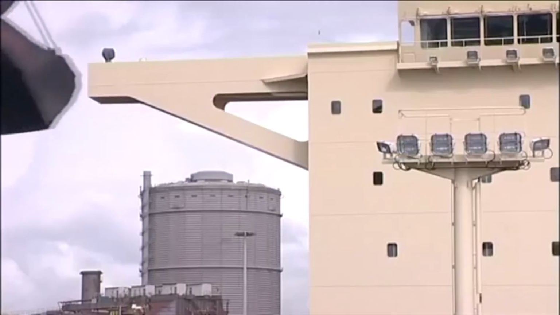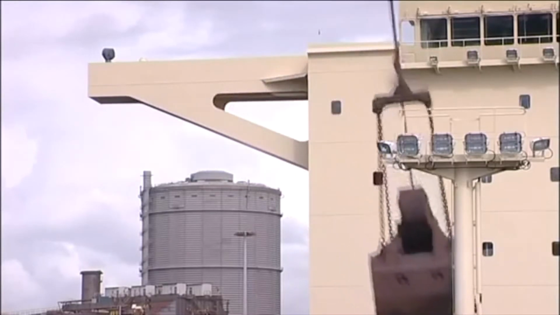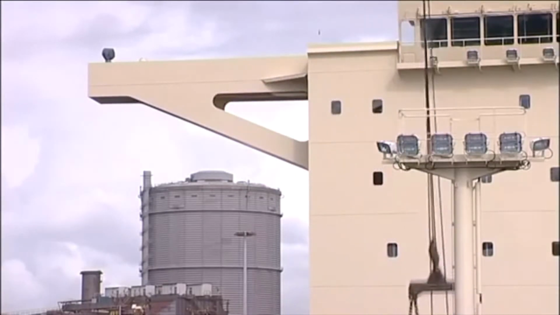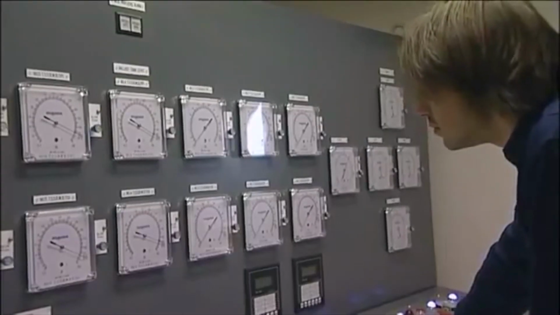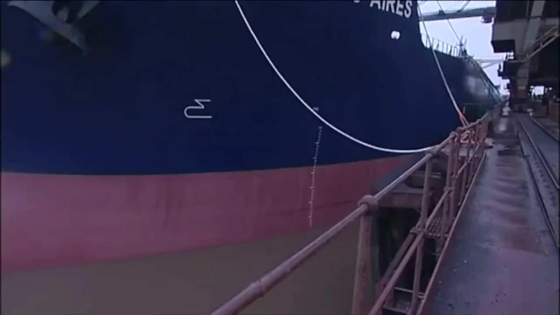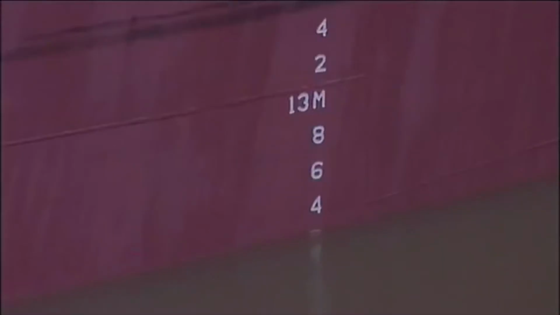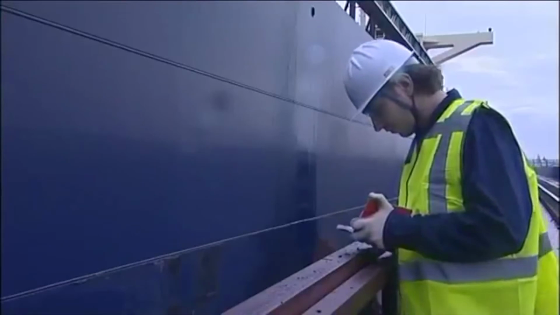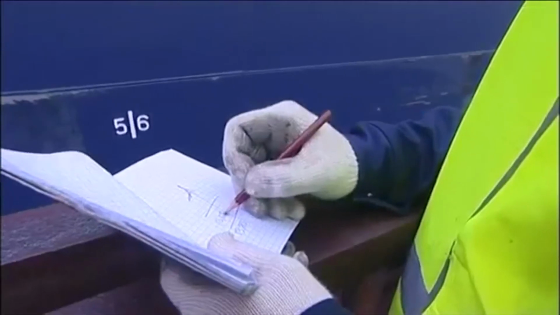Regardless of loading method, at all times, the hull stresses should be kept below permissible limits. Loading rates and deballasting rates must be monitored throughout to ensure that the ship's structure is not overstressed and that shear force and bending moment limits are not exceeded. It's crucial, therefore, to monitor the ship's condition closely during cargo operations.